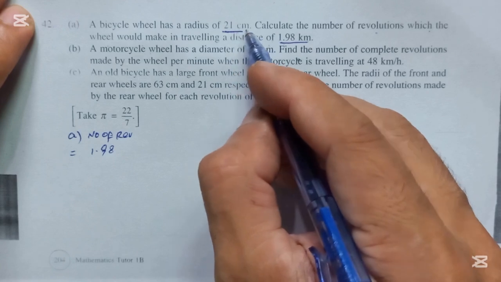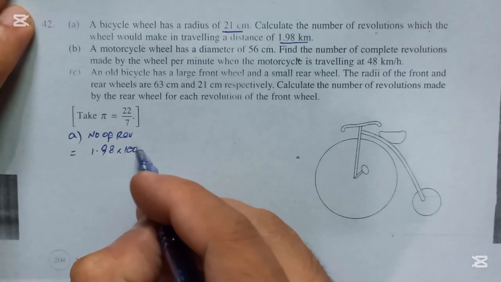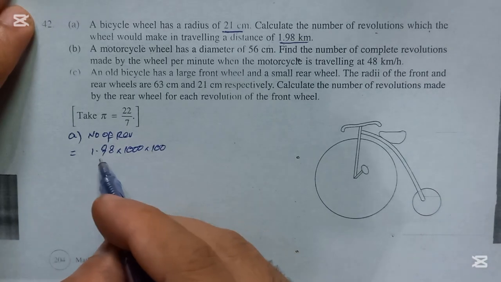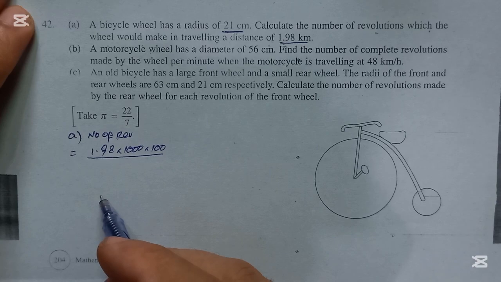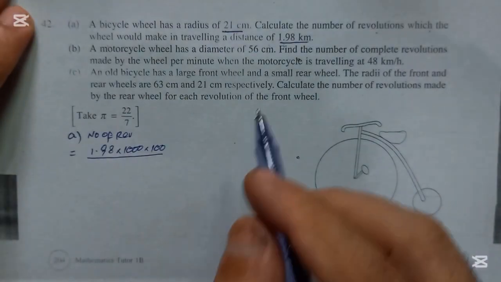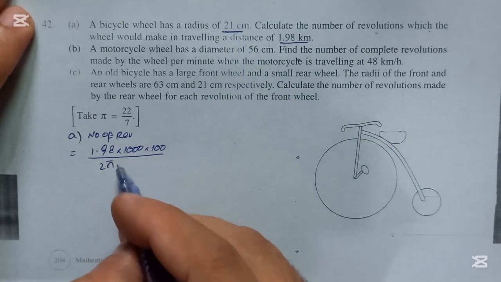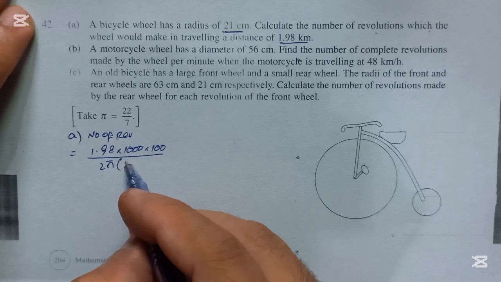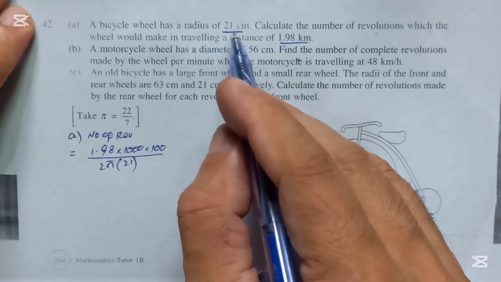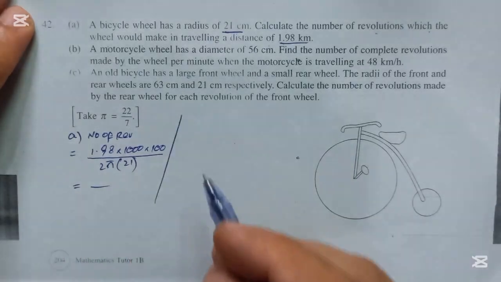So we will convert it into centimeters. So in 1 kilometer there are 1000 meters, and further in 1 meter there are 100 centimeters. So this is in centimeters now. Divided by the circumference of one complete circle. So this is the radius. So 2 pi into radius is 21. So total distance divided by the circumference of one complete circle, that will give you the answer. Solve it on the calculator.